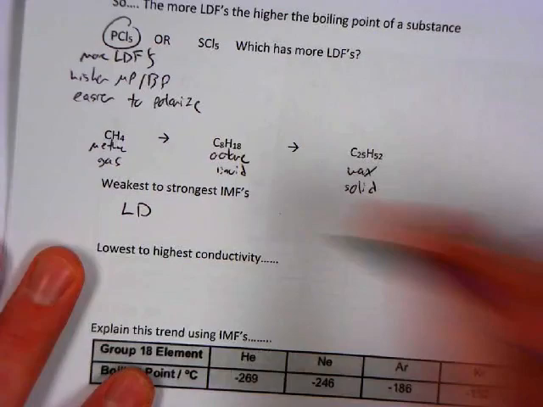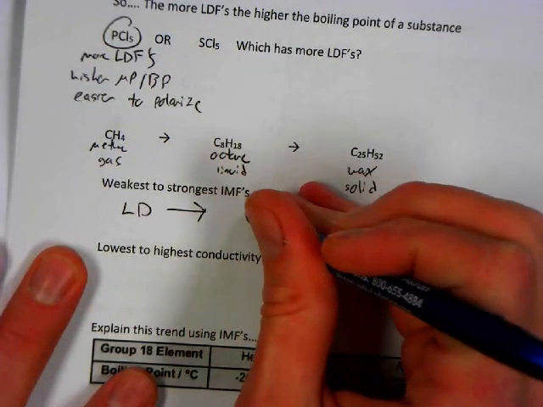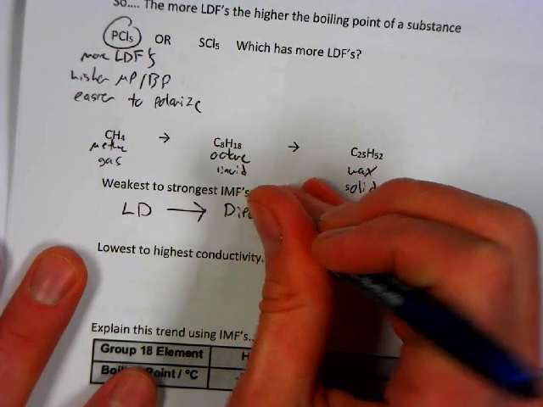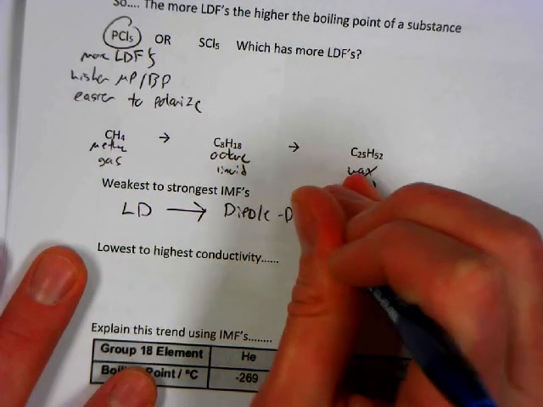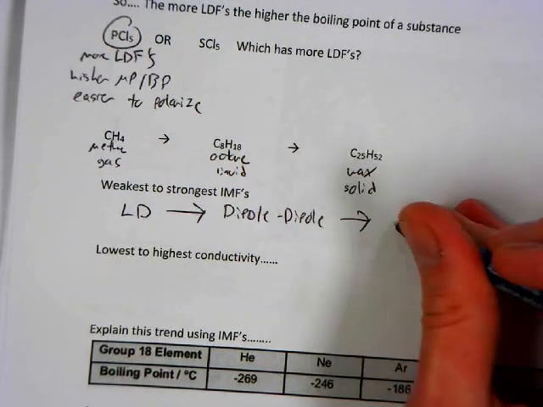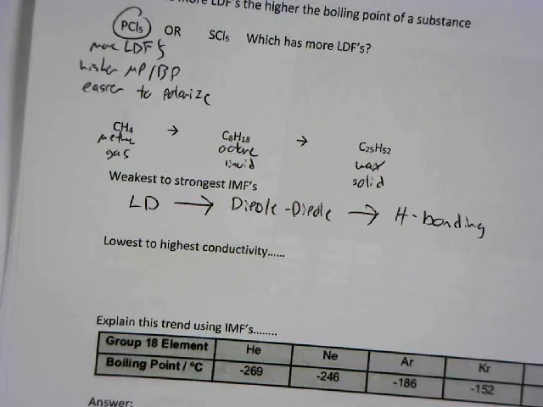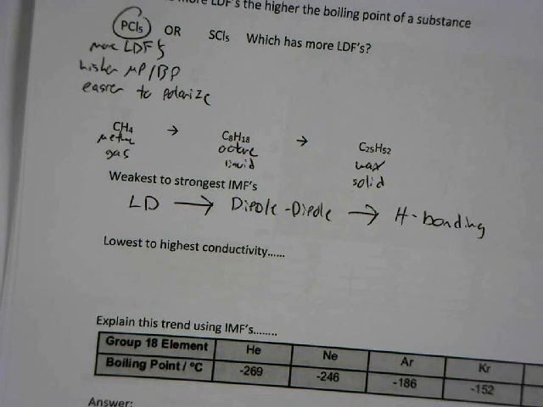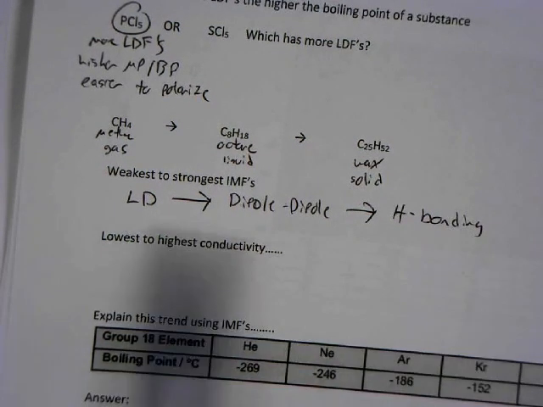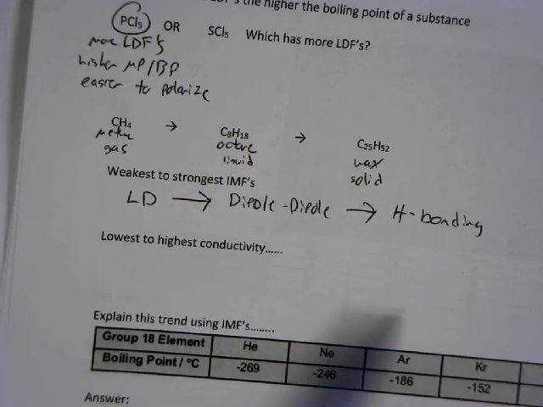So, all nonpolar, but because the electron cloud is so big in this one, it's a solid. Okay, so the weakest to strongest intermolecular forces: the weakest would be London dispersion. The next weakest would be dipole-dipole, just your regular dipole-dipole. And then the strongest is going to be hydrogen bonding. Now, is hydrogen bonding dipole-dipole? Yes, but it's a special form. It's only with fluorine, oxygen, and nitrogen.